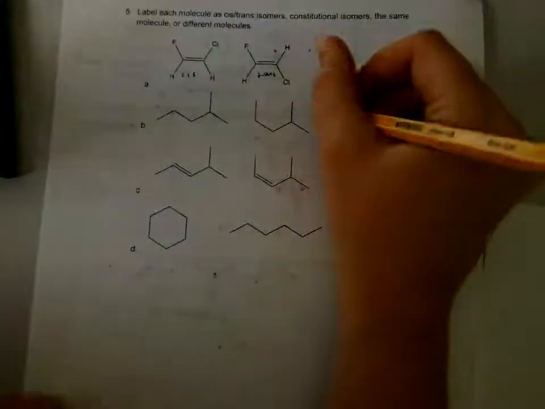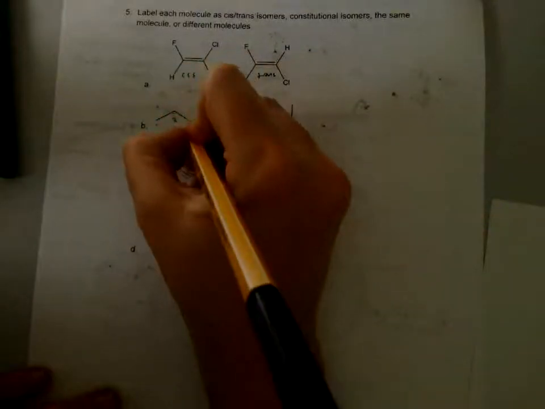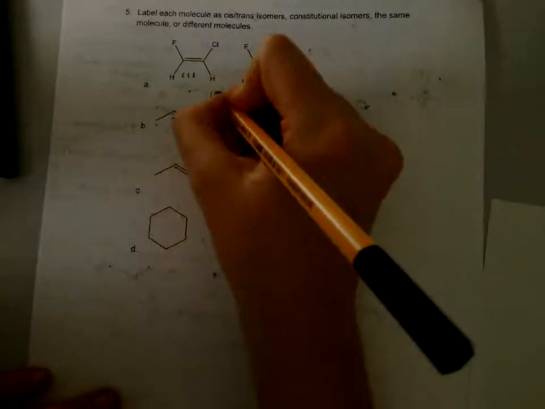This is a single bond, so it can't be cis-trans. Let's count the carbons to see if it's a constitutional isomer.